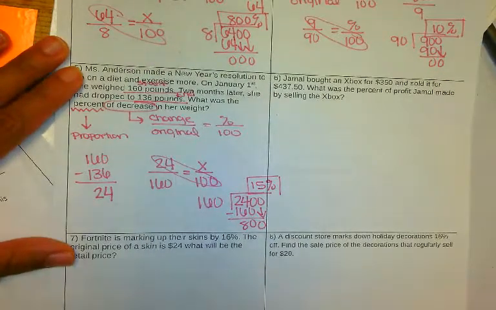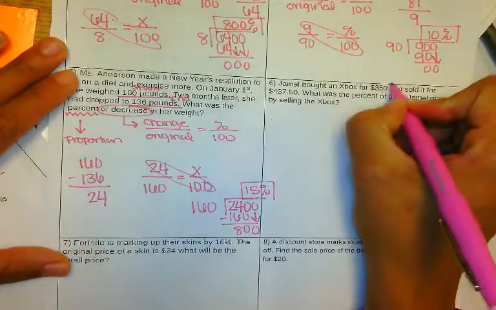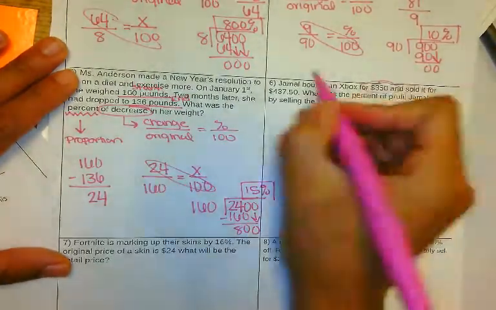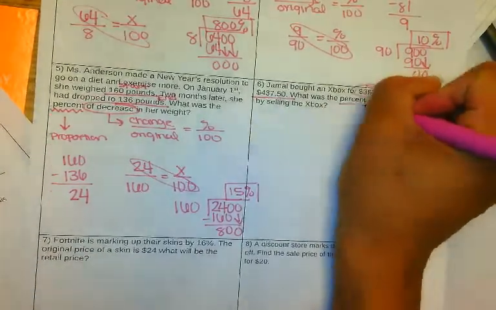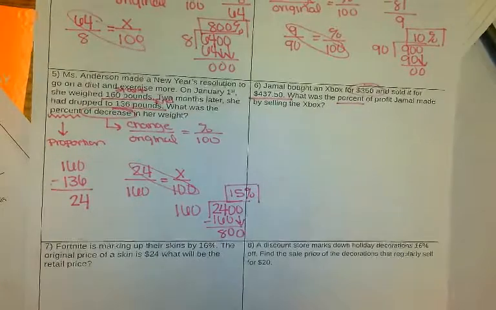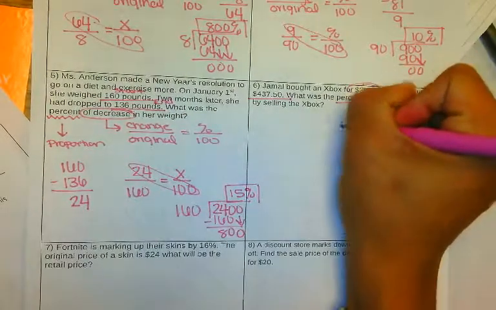Jamal bought an Xbox for $350 and sold it for $437.50. What was the percent of profit Jamal made by selling the Xbox? So we're going to go and underline our keywords. So it started off at 350, okay? It ended at 437.50. And then we have percent. So percent tells me that I'm going to do a proportion.